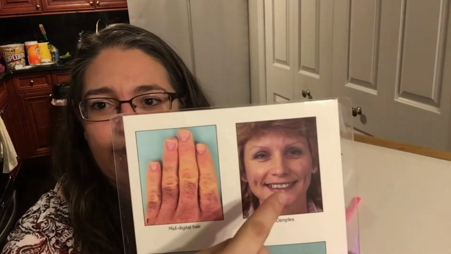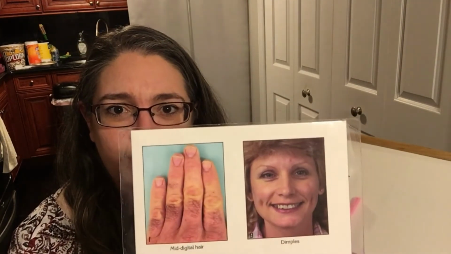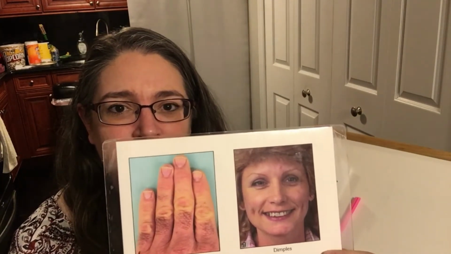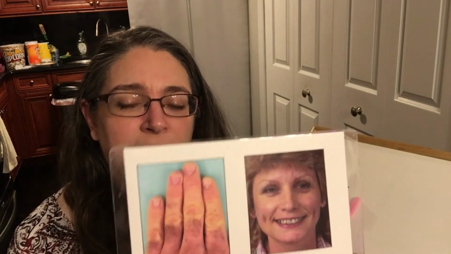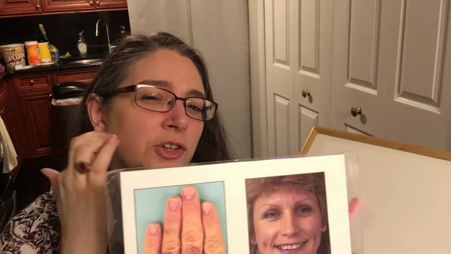Since I'm not a good one, I have none. And so this lady here, she has very well-defined dimples. So you can see she's got these little dimples right here, and they're in the typical place. What a dimple is when the skin actually gets kind of stuck to your bone.